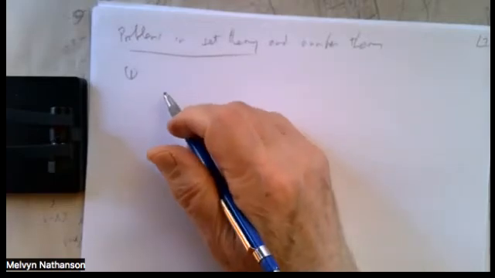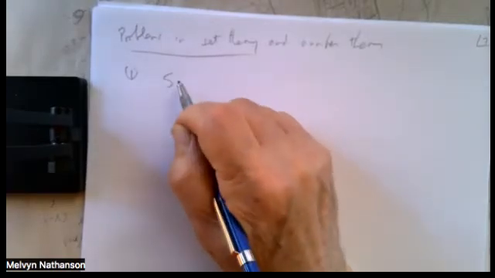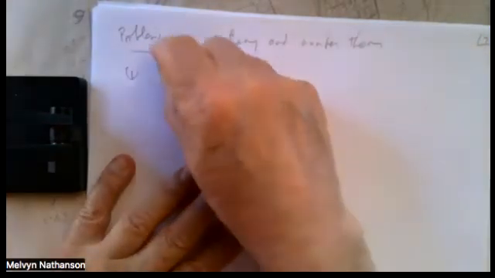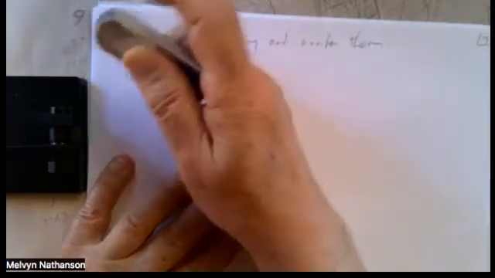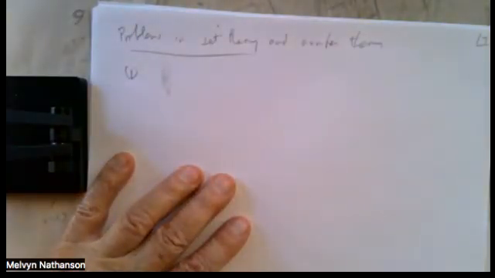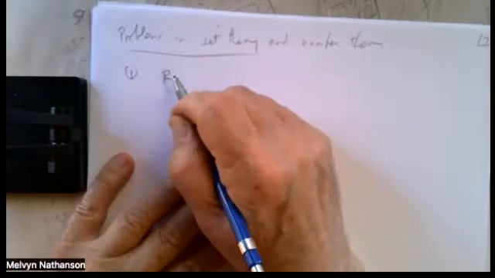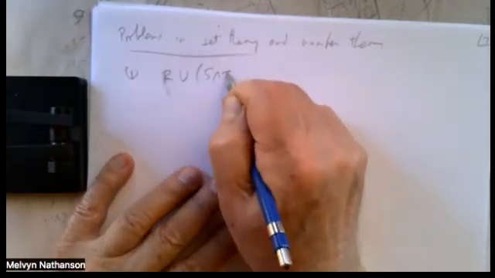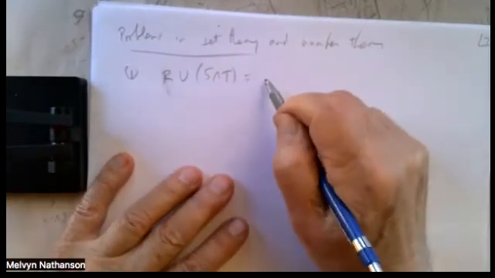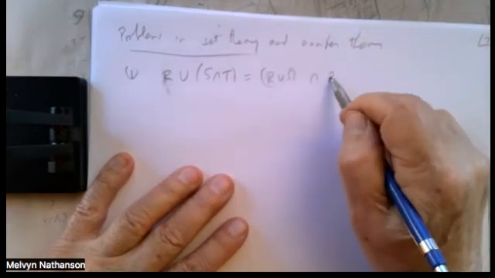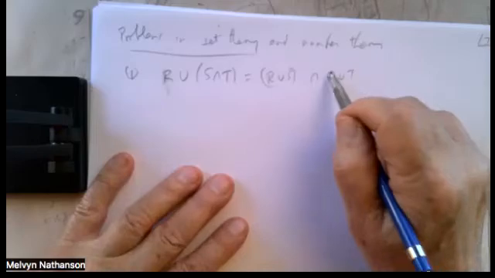So I have sets R, S, and T. Suppose I want to prove that R union (S intersect T) is (R union S) intersect (R union T).